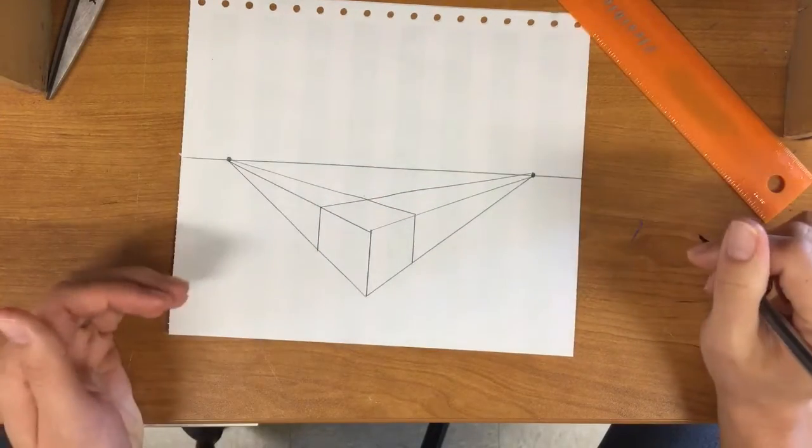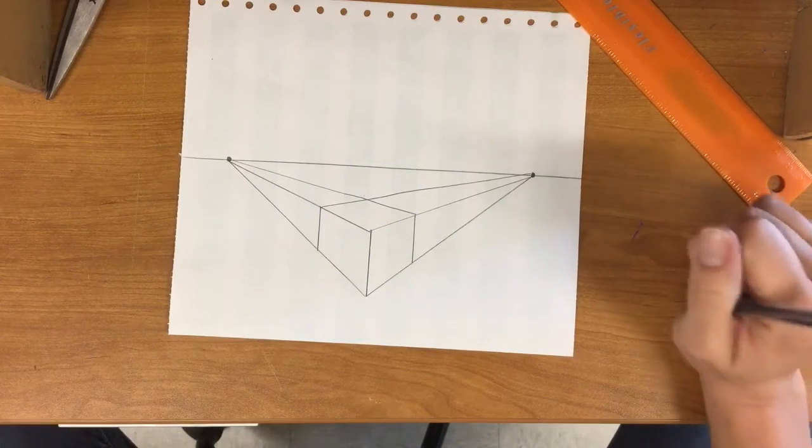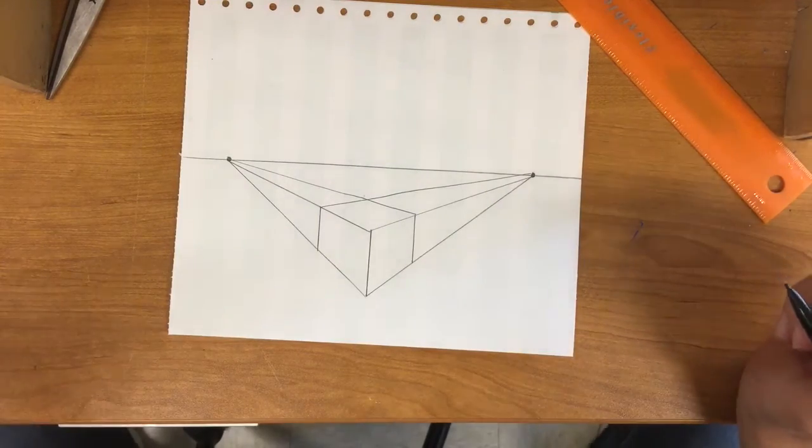Okay, at this point you will erase the guidelines and repeat.